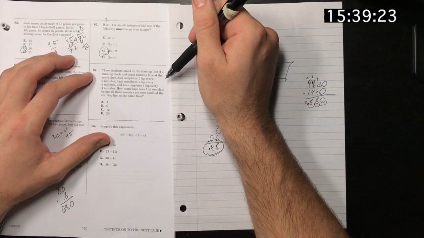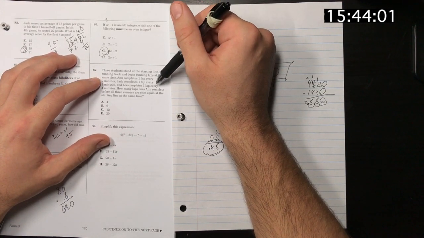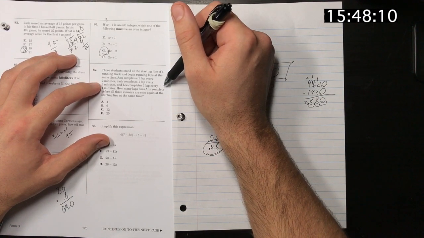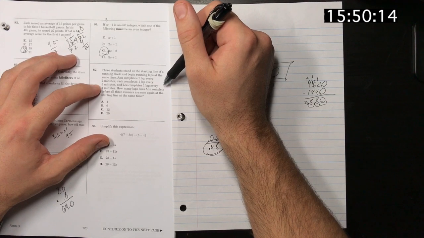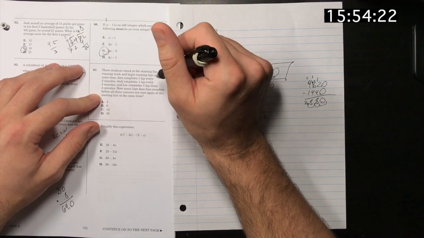3 students stand at the starting line of a running track and begin running laps at the same time. Anne completes 1 lap every 2 minutes. Jack completes 1 lap every 3 minutes, and Lee completes 1 lap every 4 minutes. How many laps does Anne complete before all 3 runners are once again at the starting line at the same time? So it's like rotations, right?